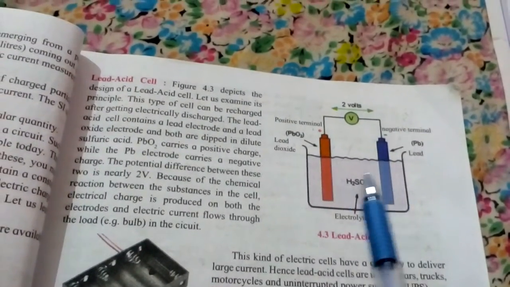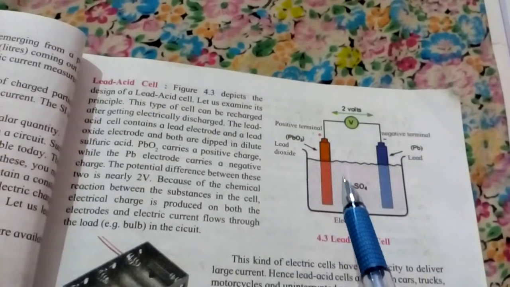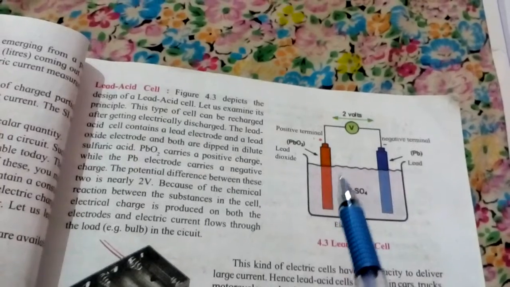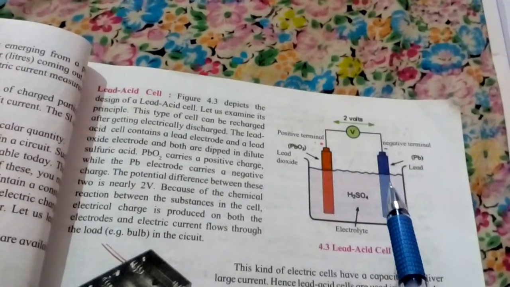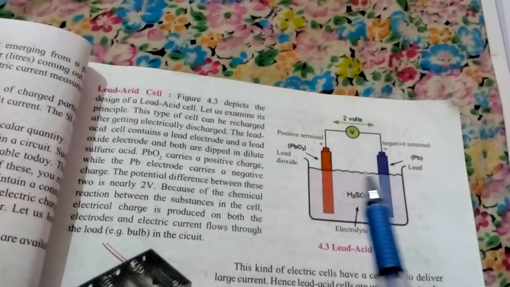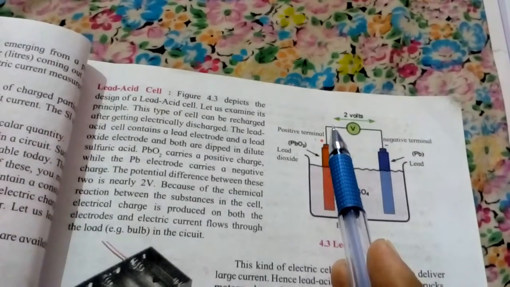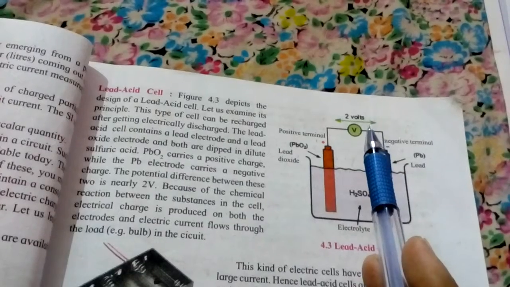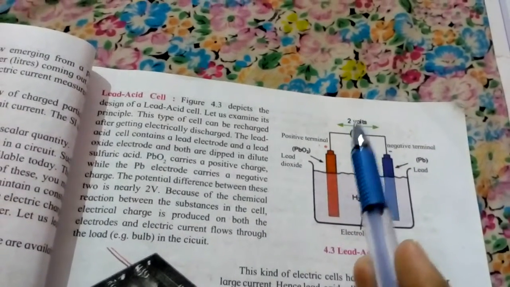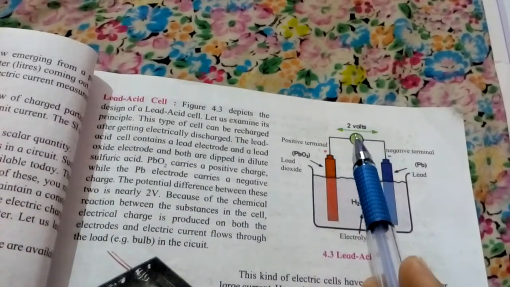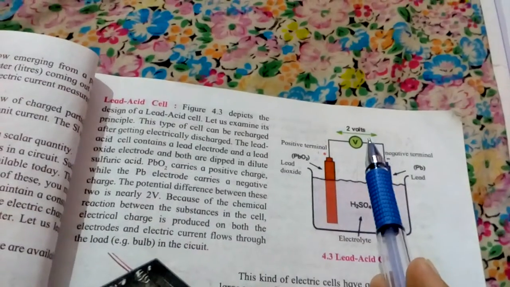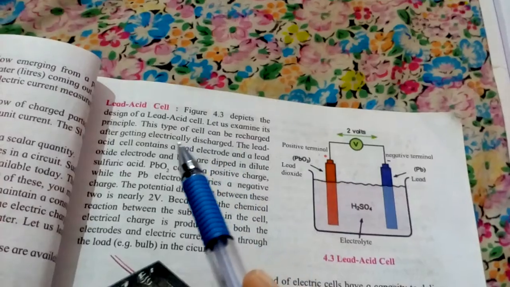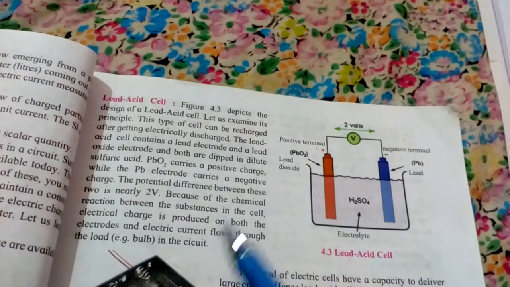Now some chemical reaction will take place and electric charge will be produced on the electrode, and that charge will be good enough for the production of electric current. Then that electric current will start flowing through the circuit, and if there is a bulb connected in the circuit, that bulb will glow because the current will be moving towards the bulb. So this is how the lead acid cell works.